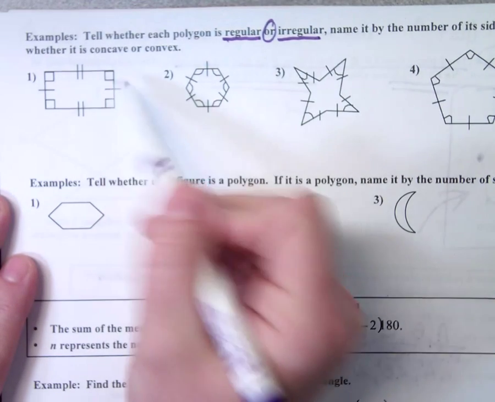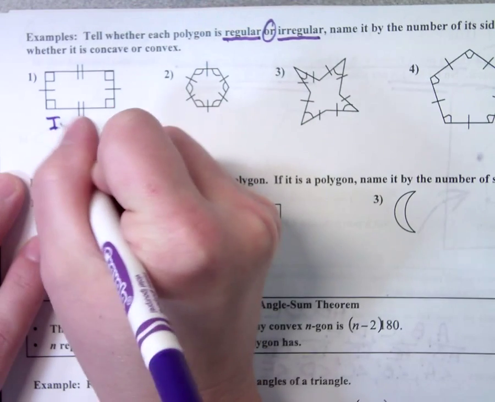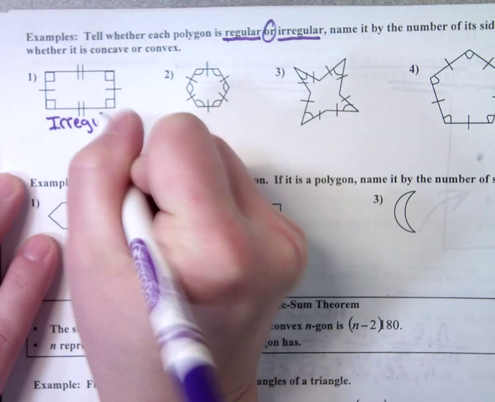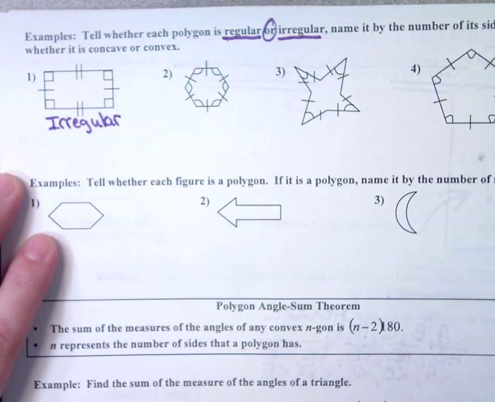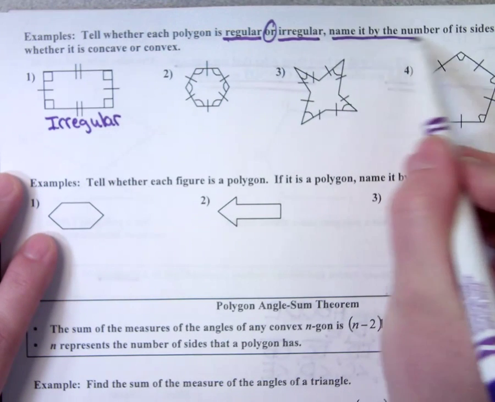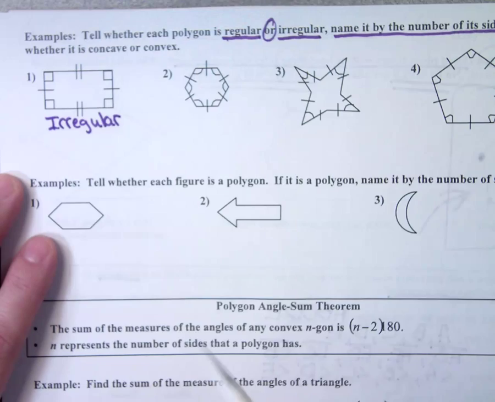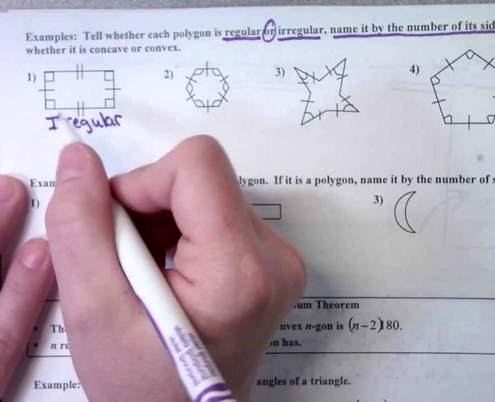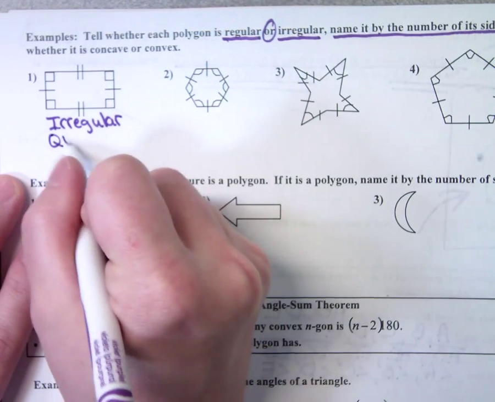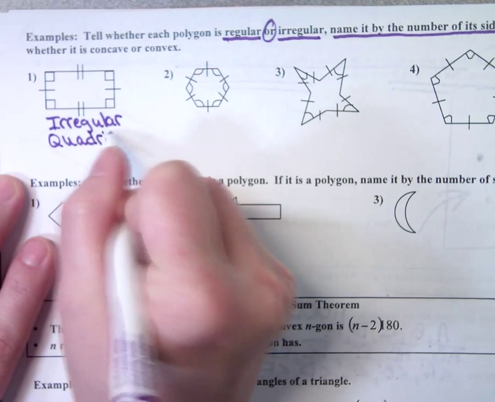Regular. Are all sides the same length? Nope, so it is irregular. So in order to be regular, all sides have to be the same length and all angles have to be the same measure. Okay, then I want to name it by how many sides it has. How many sides does it have? 4. So what would you name it? A quadrilateral.